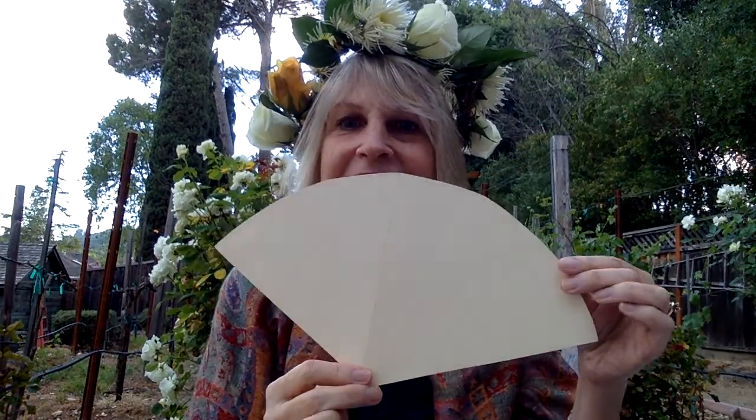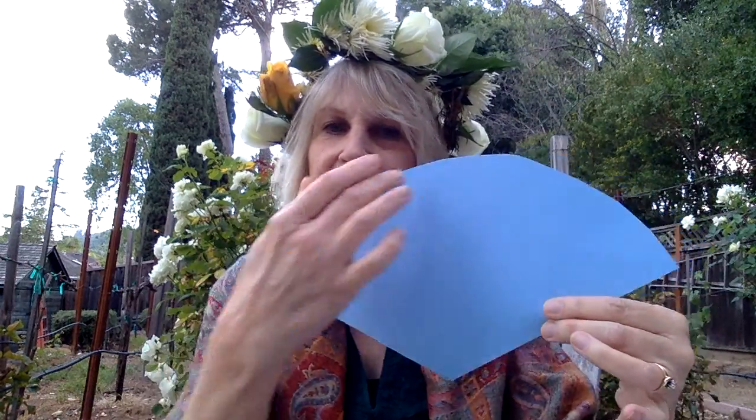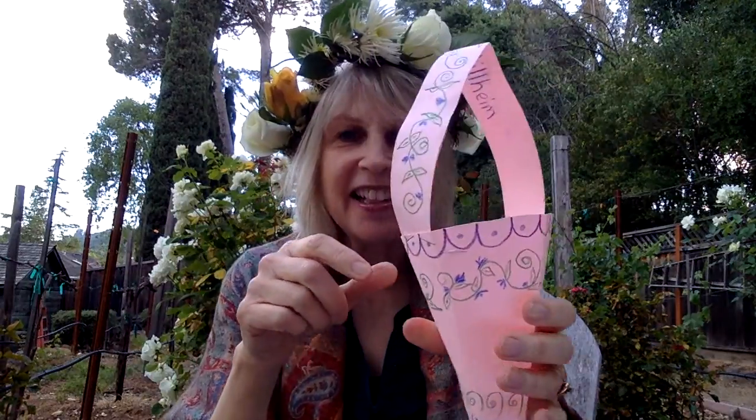I'll show you quickly how you could make a May Day basket. You take a shape like a fan and you trace around that and cut it out. And you can color your May Day basket and then you roll it up and put a staple. And you can take another piece of paper and make a handle. And so it ends up looking something like this. You can open it and put in your May Day flowers.